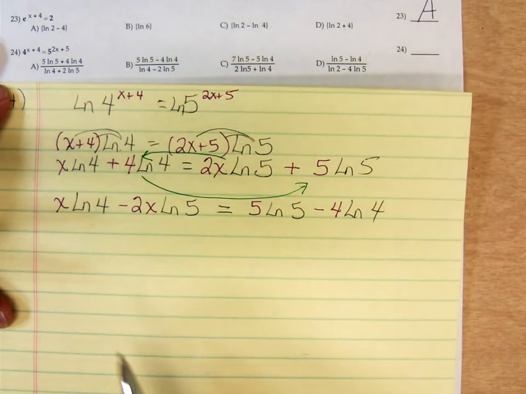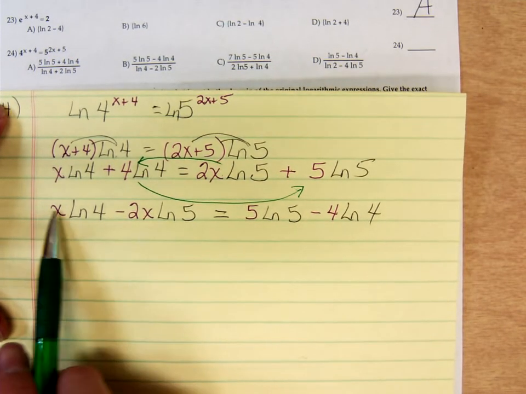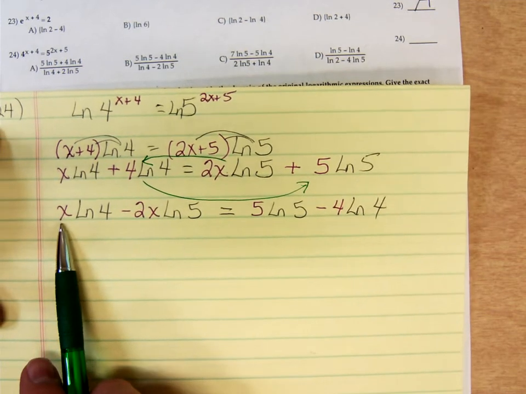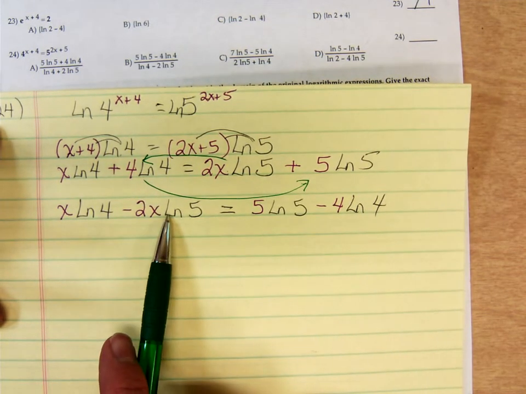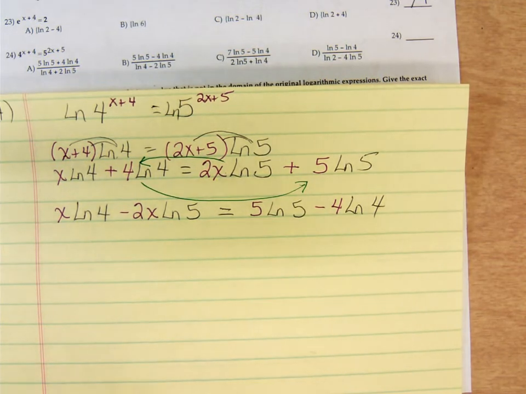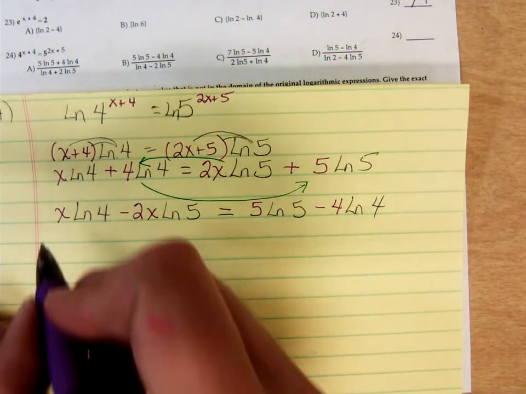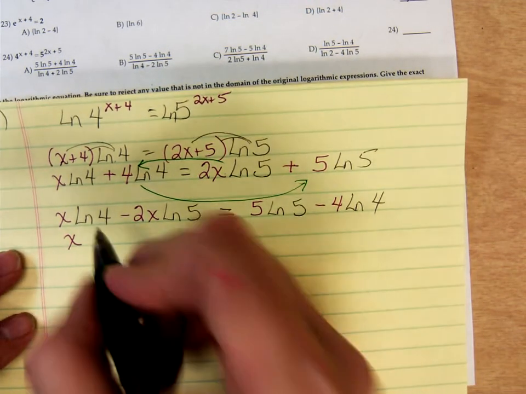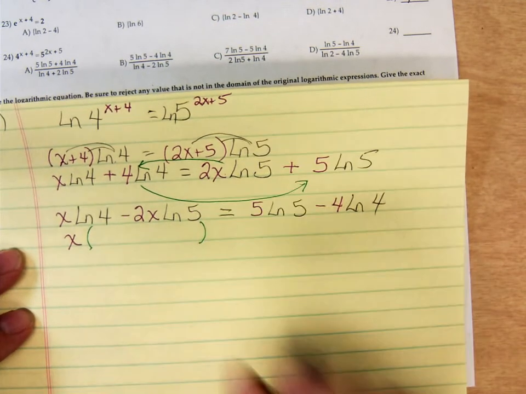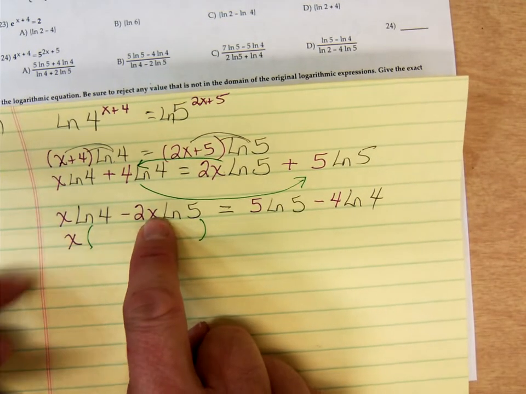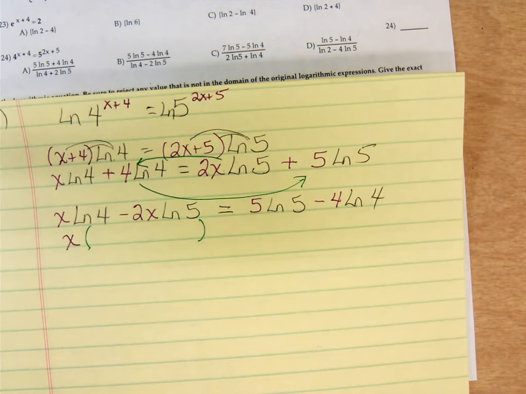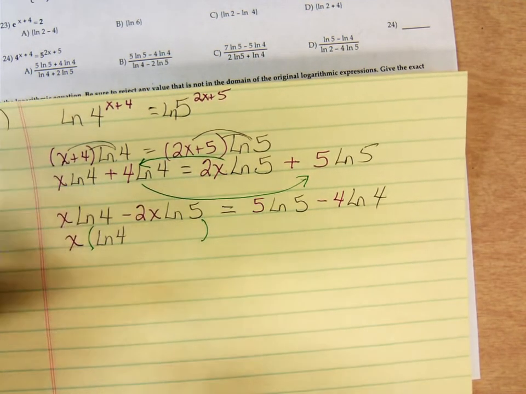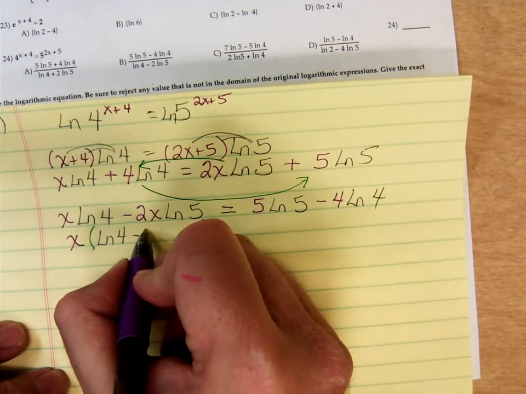Now, we have the 2x terms on the same side. So we isolated the x terms on one side. Now we need to write it with just one x. The way we do that is by factoring that variable x out of there. If I factored that purple x from each one of these terms, what would be remaining? If I just covered up the x, I'd have an ln 4, then a purple minus 2 ln 5.